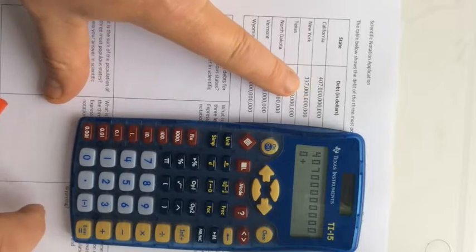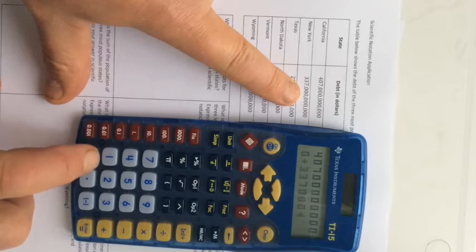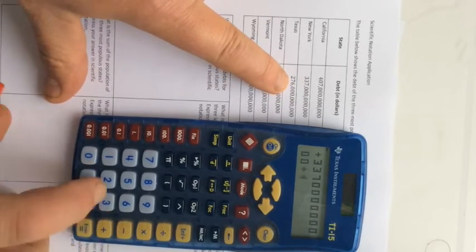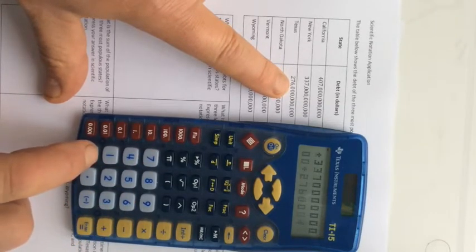Plus 337 with 9 zeros. Plus 276 with 9 zeros.